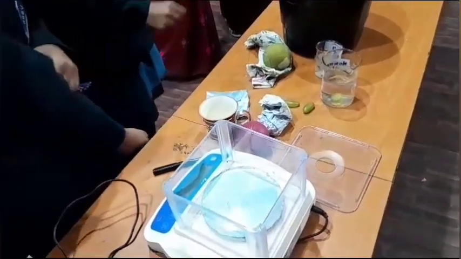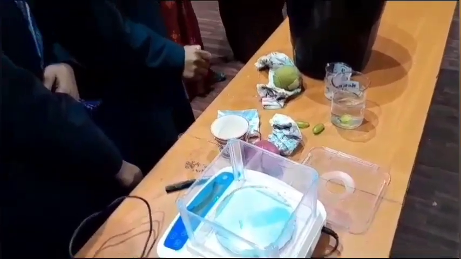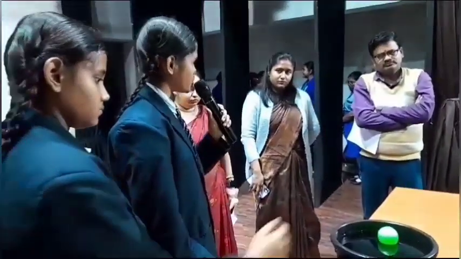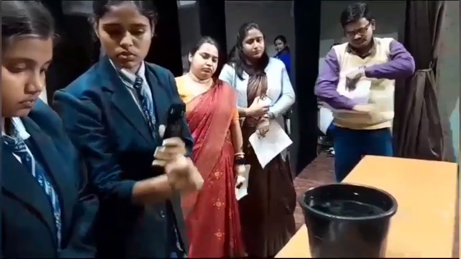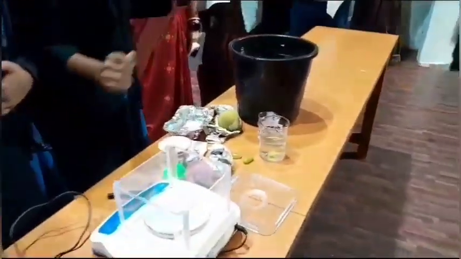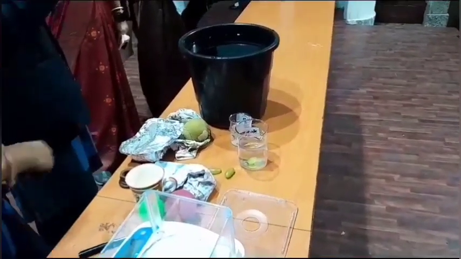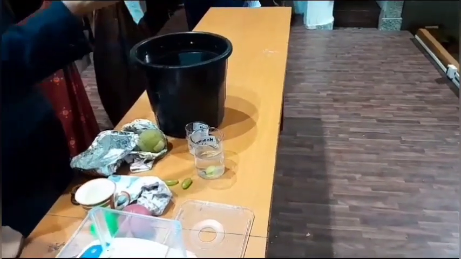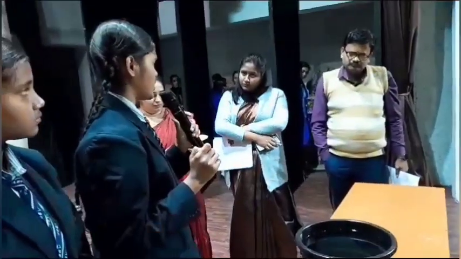Now I will show you with the help of some experiment. Buoyancy depends on the volume of the submerged portion of the body. A small nail sinks into the water, but a ship made of iron floats on water. Why?